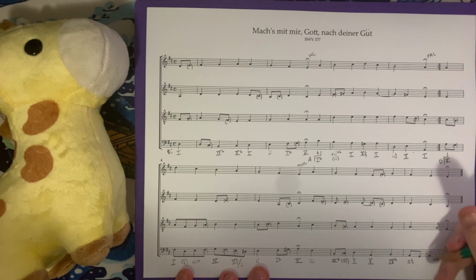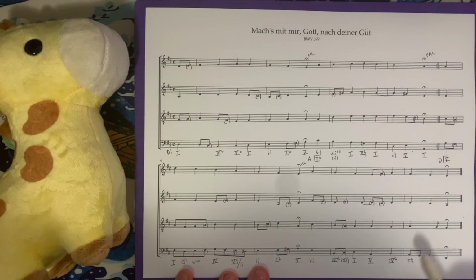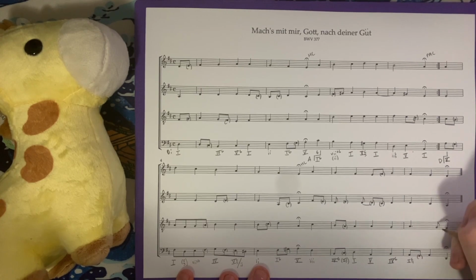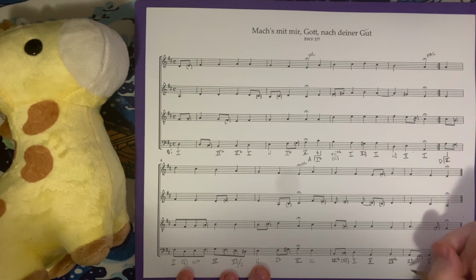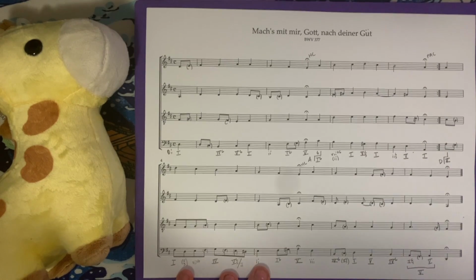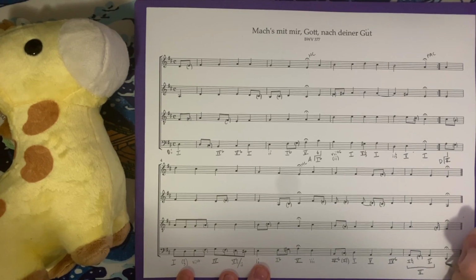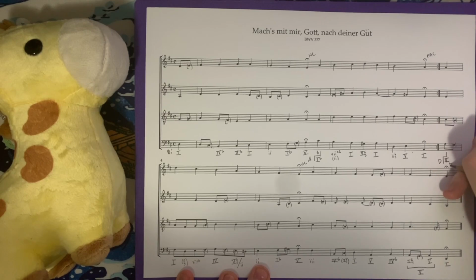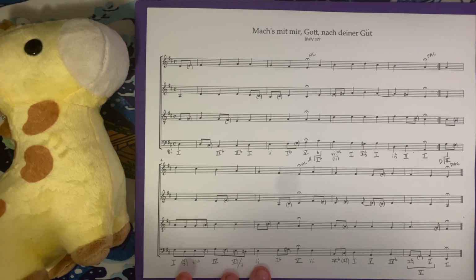We're getting ready for a cadence anyways. A, D, and F sharp. And then we get A, C, E, and A. We'll call that 5 with a passing 7th. You know, I like to use this bracket because it's just a memory from harmony class. And then we have 1 chord. Perfect authentic cadence on D major.